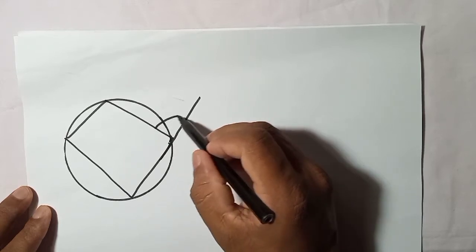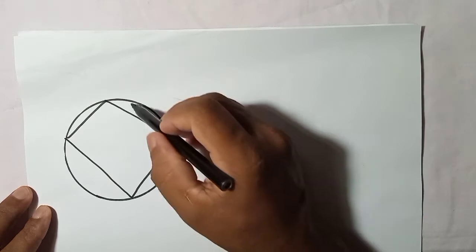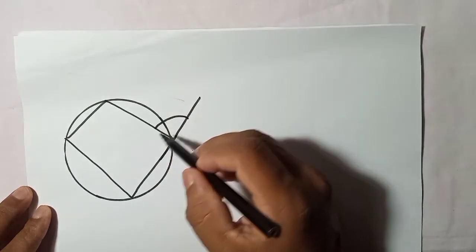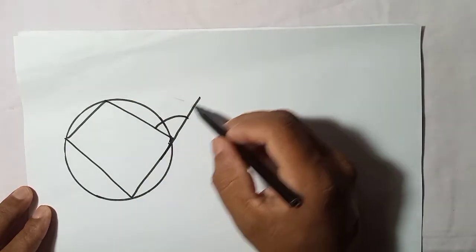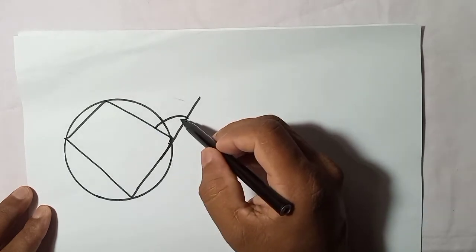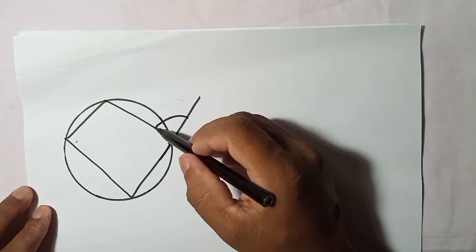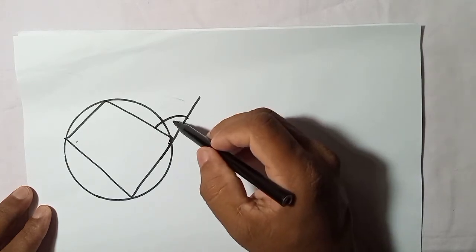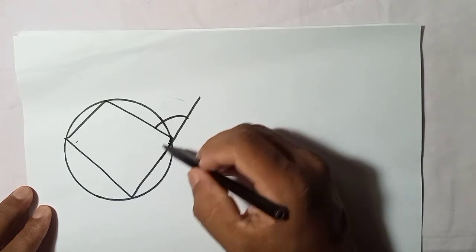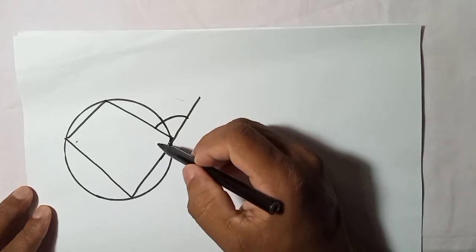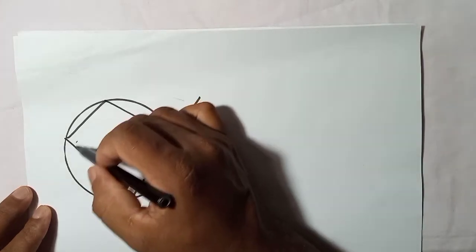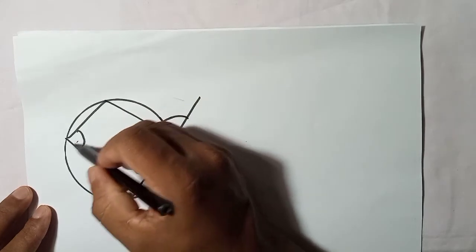Angle means from here to here. This is not a straight line. No, this is a curve. So this one and this one, this angle is equal to the interior opposite angle. That means now this is the exterior angle of this angle. This is the interior angle. Opposite of that. That means these two angles are equal.